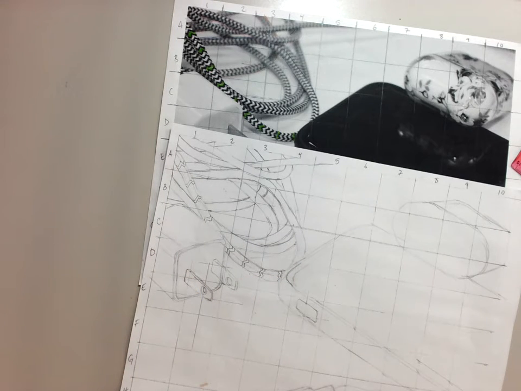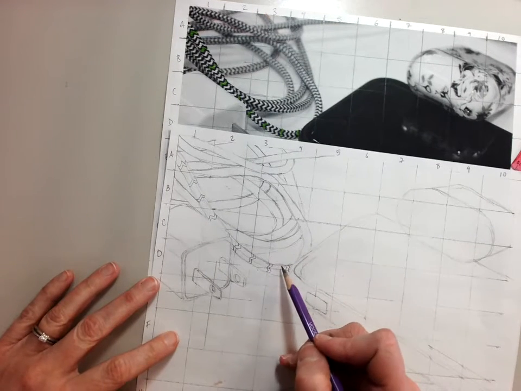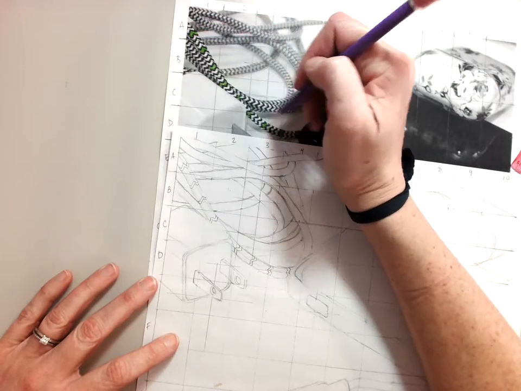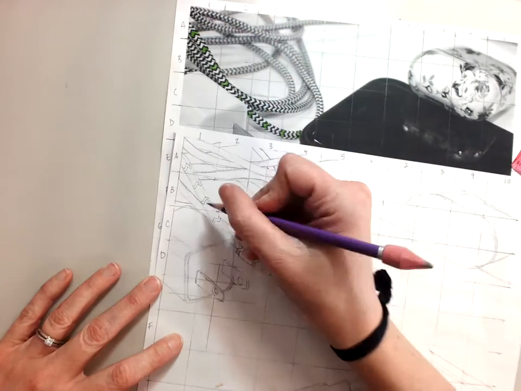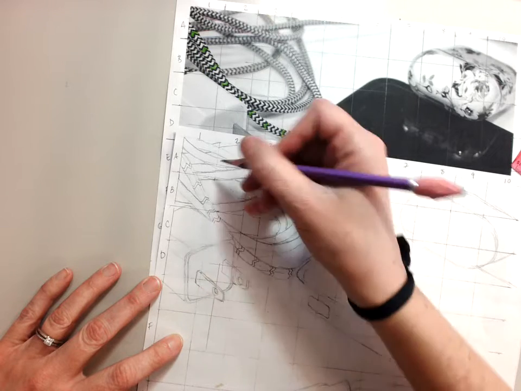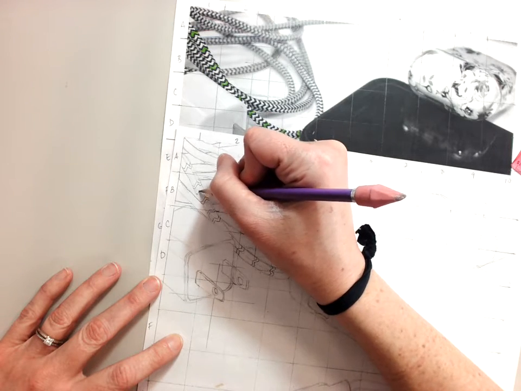Okay, so I have every third one drawn, and the reason why I did that is because now I can start to place the in-between ones, and I don't necessarily have to look at my image now. What I can do is draw one in between and just kind of estimate, eyeball, find the middle of each of these spaces that I drew.